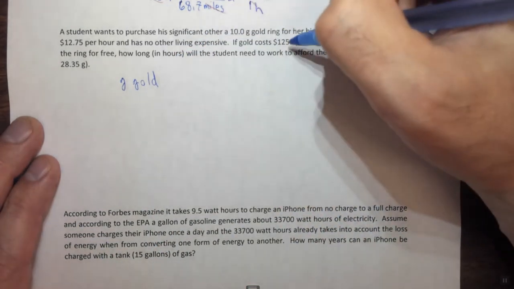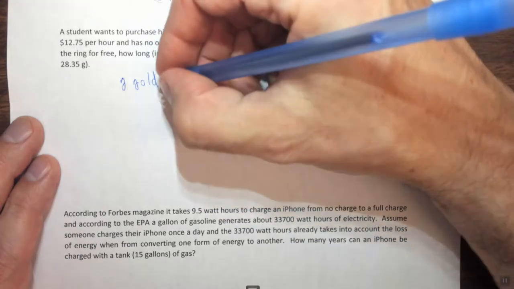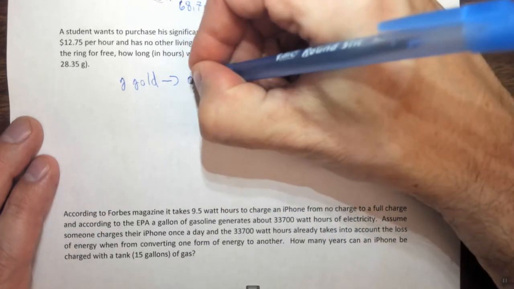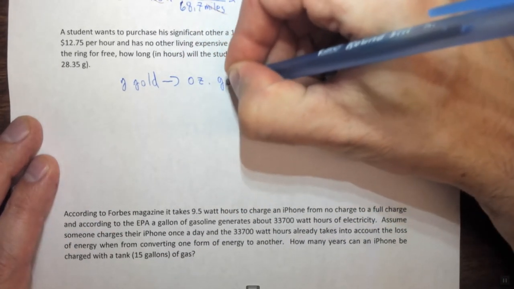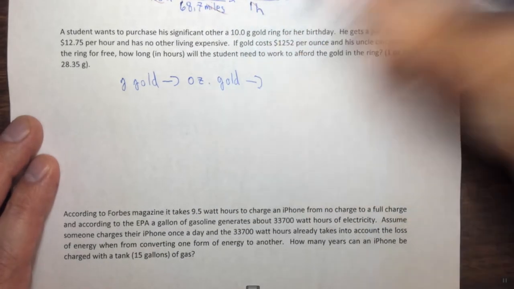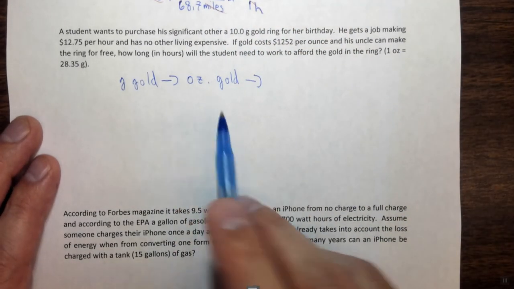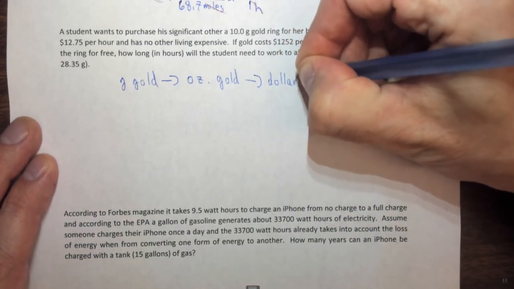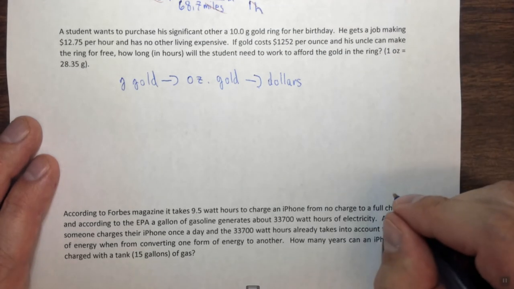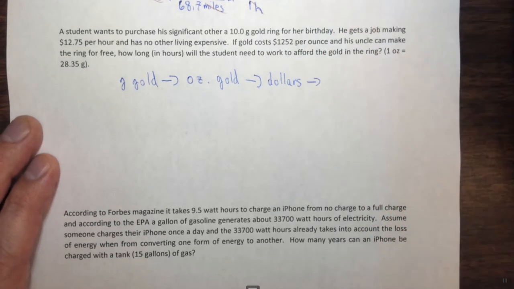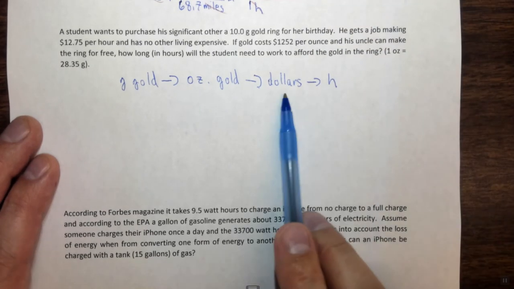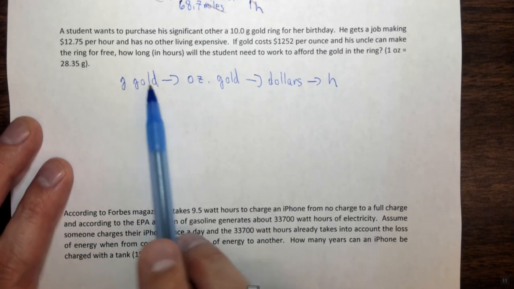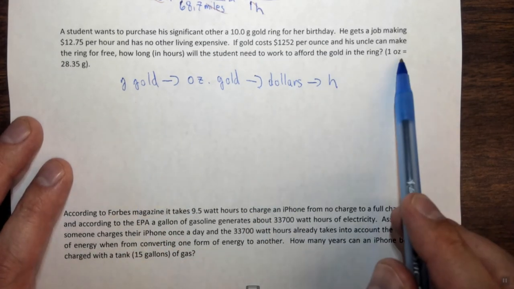But we don't know the cost of gold per gram. We only know it per ounce. And in the problem, we're given the equality between ounces and grams. So we want to convert from grams of gold to ounces of gold. After we convert to ounces of gold, we can then convert to dollars, the amount of money that this will take. And then finally, we can convert from dollars to hours because we know how many dollars this person makes in an hour.